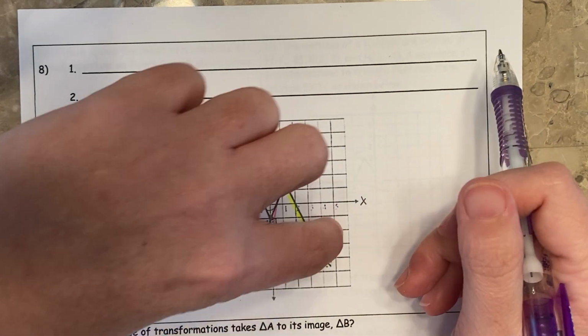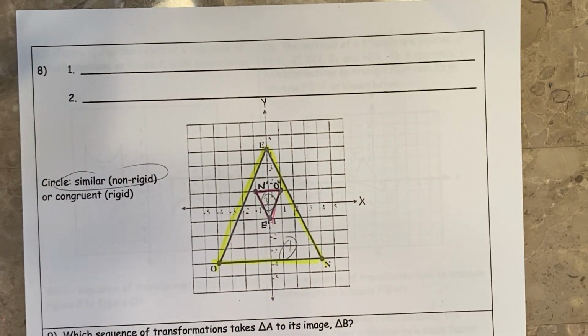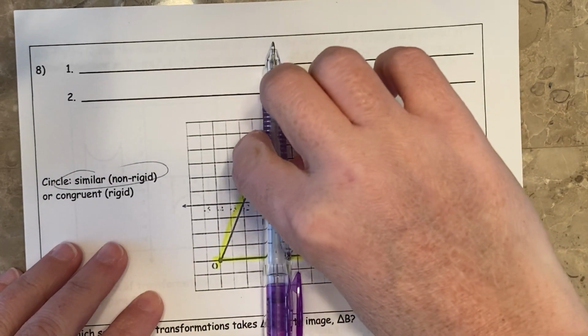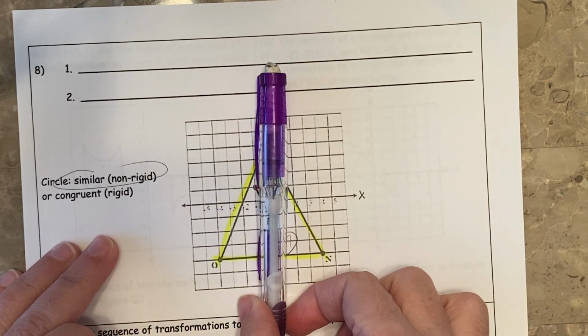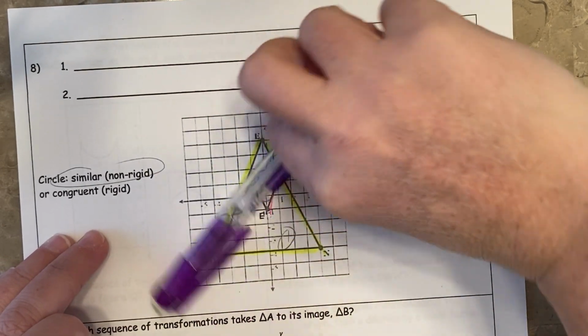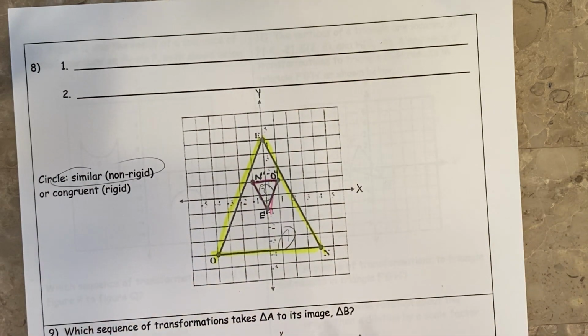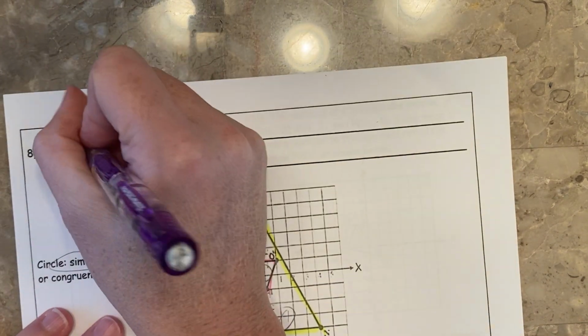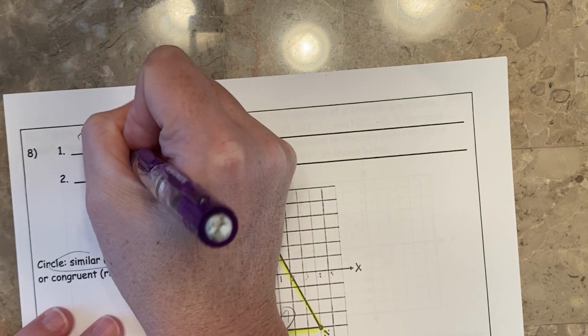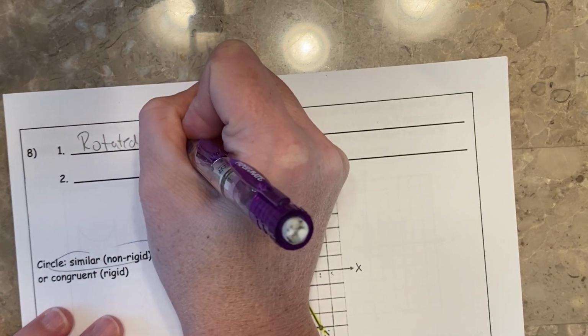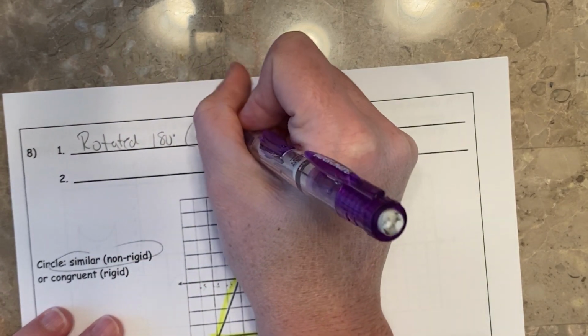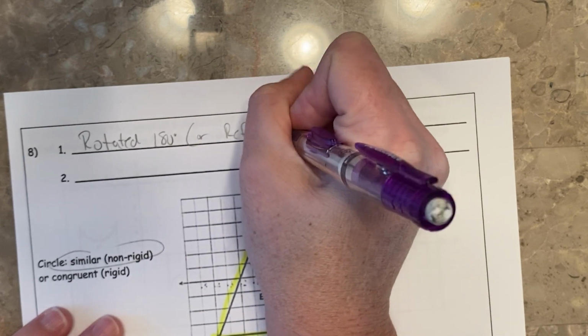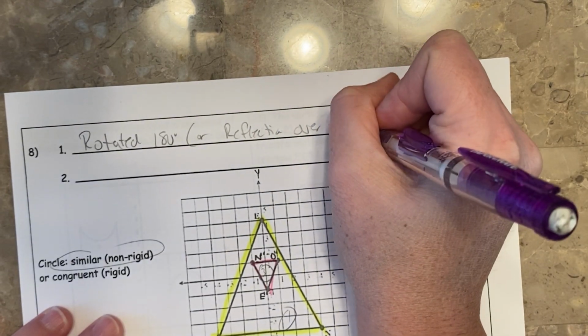You can either say that it is a rotation of 180, so this figure turned upside down. Hopefully that's what you noticed right away. It was a turn. Or you can say reflection over the origin. Okay. So it's going to be rotated 180 degrees, which is the same exact thing as reflection over the origin.